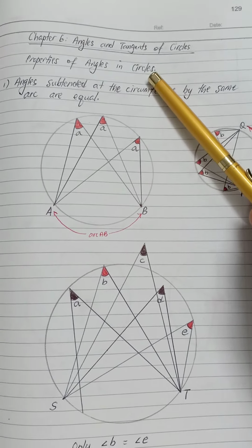Okay, the first property is angle subtended at the circumference by the same arc are equal. Angle subtended means angles appearing on the circumference are the same if they are produced from the same arc. Can you see? The arc starts from A, ends at B. This is called a minor arc, right? You'll have learned that, right?